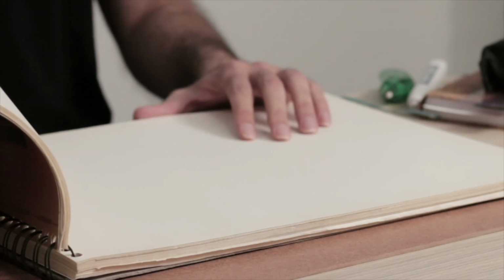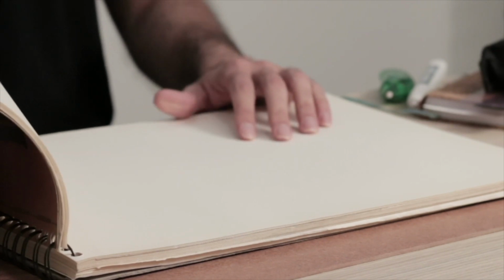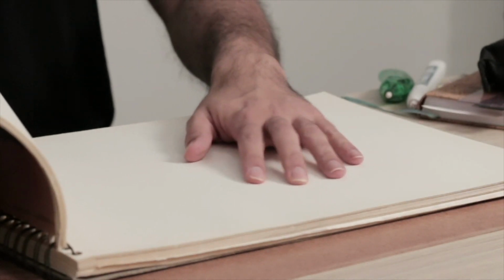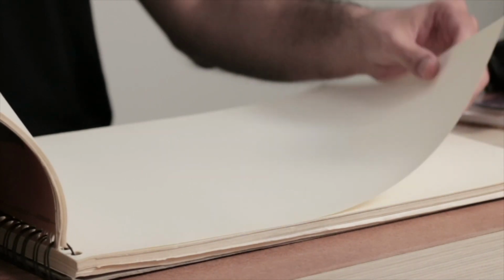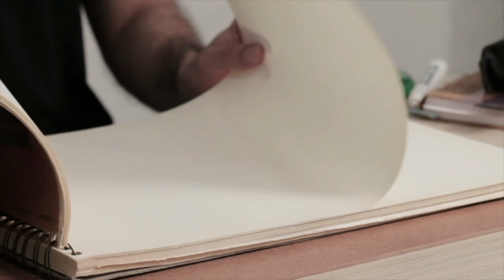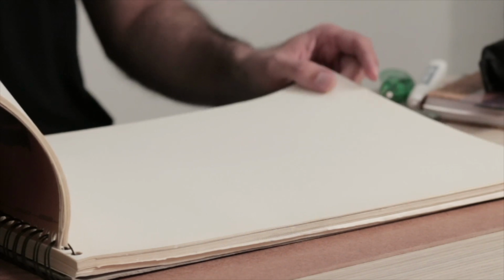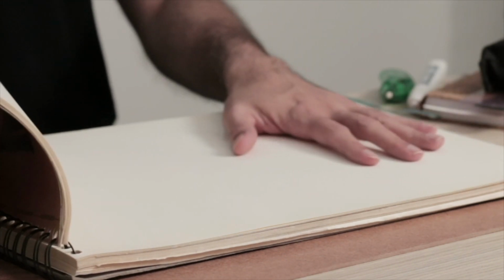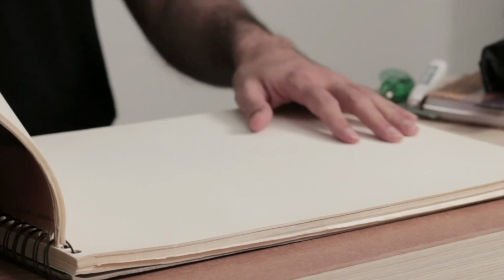But I think sketching paper is fine. It is a little bit porous. It has a weight of, I think, 90 grams, right? It is not a very thick paper, but we're not working with watercolor or oil. We're just working with pencil. And for that, I think that's just fine.